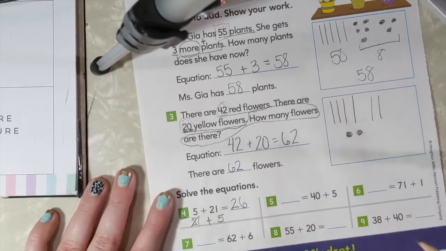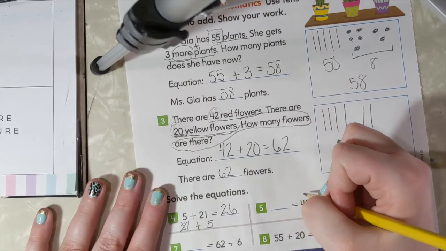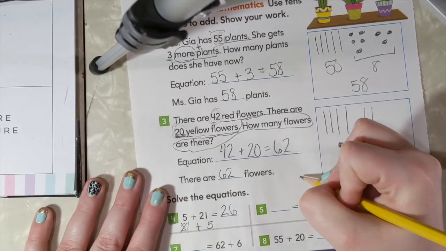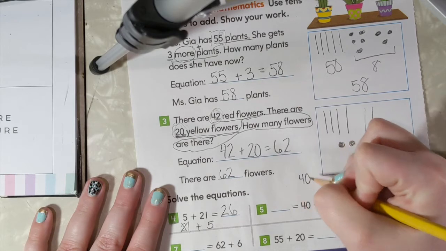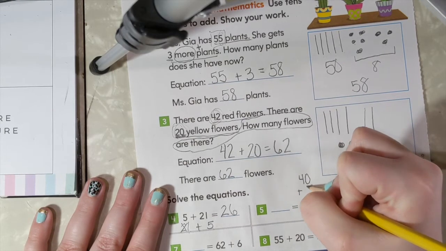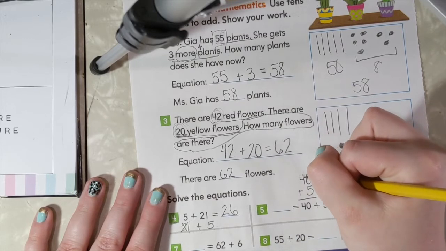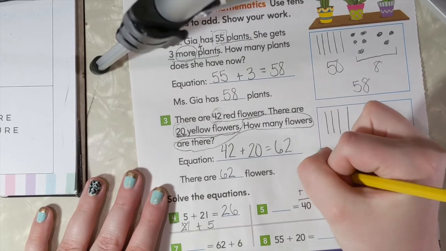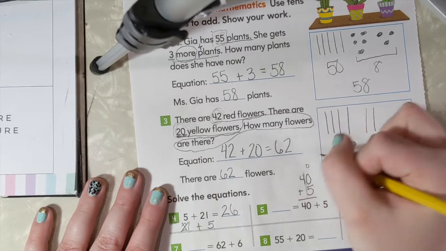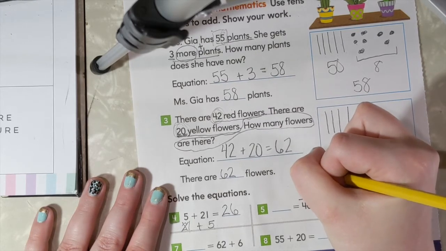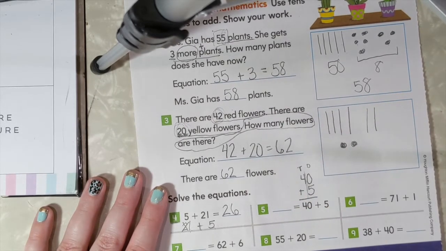Let's look at it a different way with number 5. Later on, you are going to learn how to add up and down this way. So I have 40 plus 5. I have my 1s in one column and my 10s in another.